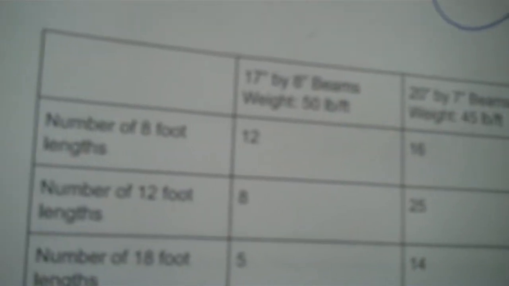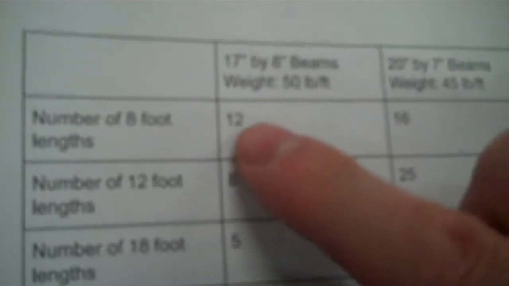So he's got these 17-inch by 8-inch beams. The dimensions of that, the 17 and the 8, don't matter because we're finding the weight. Well, they weigh 50 pounds per foot. Well, how many feet you got? Well, you got 8 feet, so I'm going to take 50 times 8. Okay, that's how much one of those beams weighs. One of the 17 by 8-inch beams, that's how much they weigh. But we need 12 of them, so then I times by 12. 4,800.